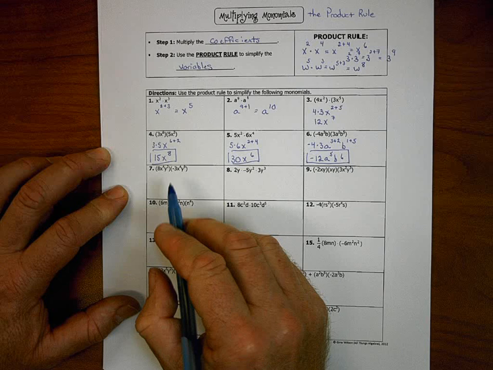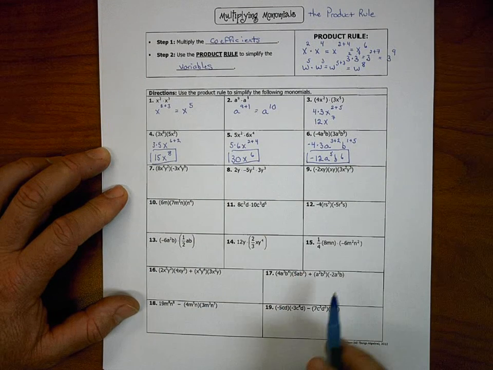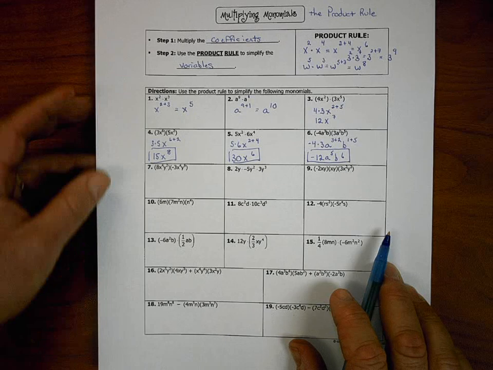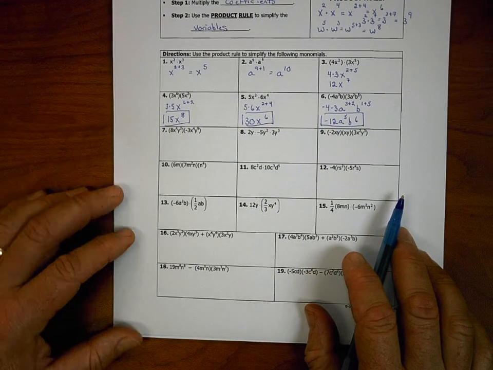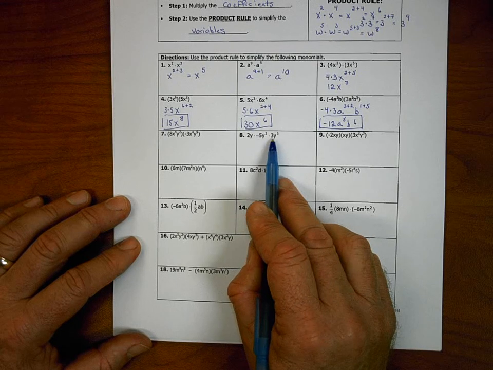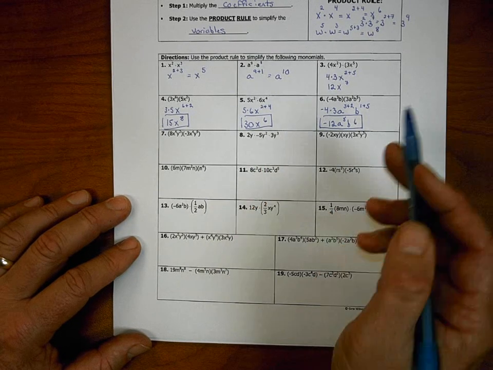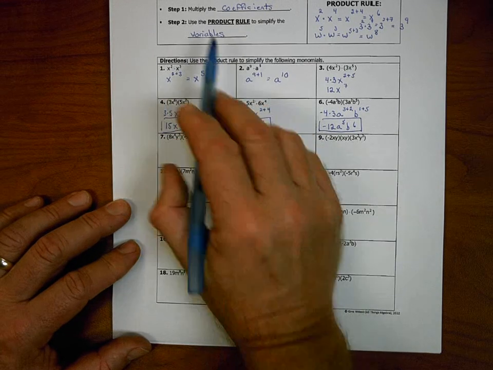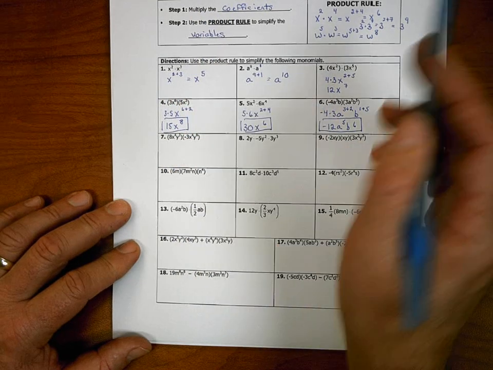Okay, and now I'm just going to go through and do a couple more so that we see how to do all of them. Okay, so let's go ahead and skip down to number 8. In number 8, we're multiplying 3 things together. So you simplify it the same way. We're going to use the product rule. Step number 1 is you always multiply the coefficients.